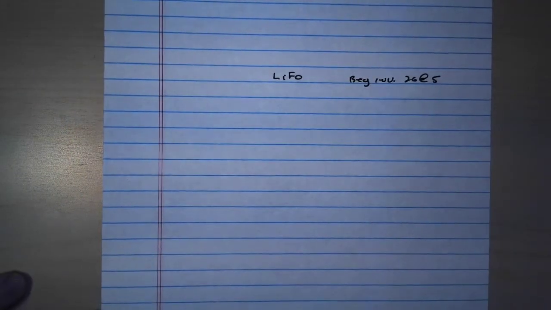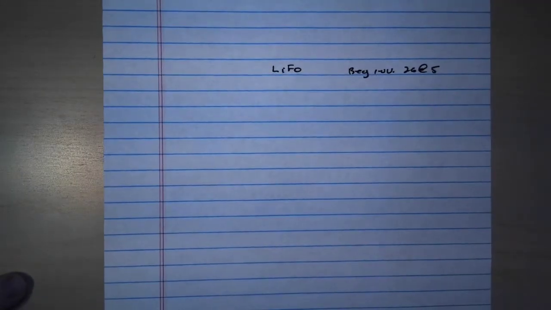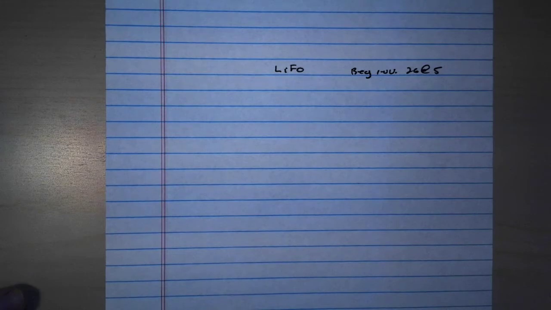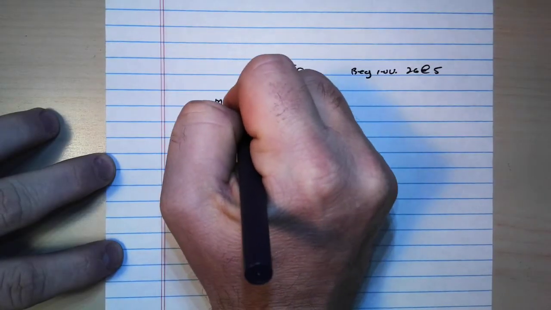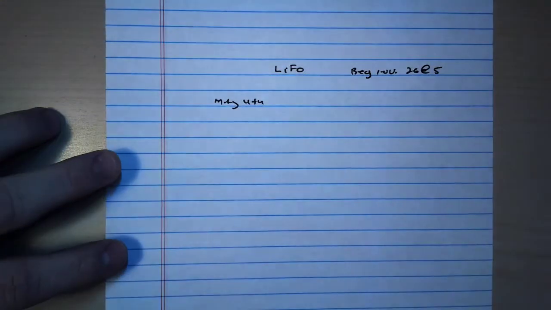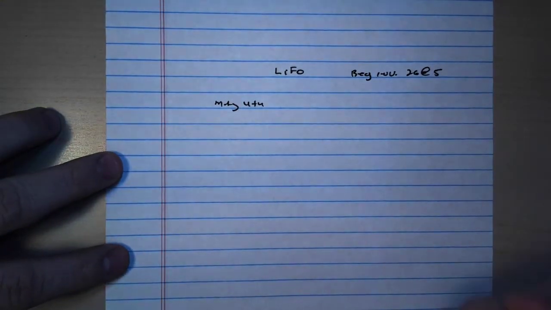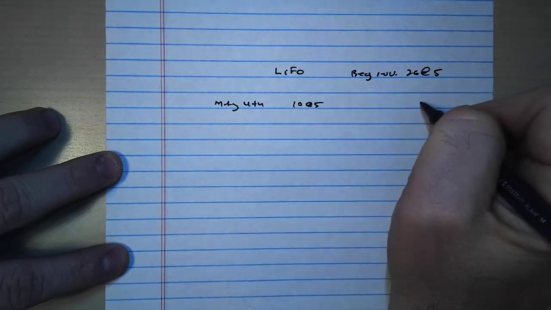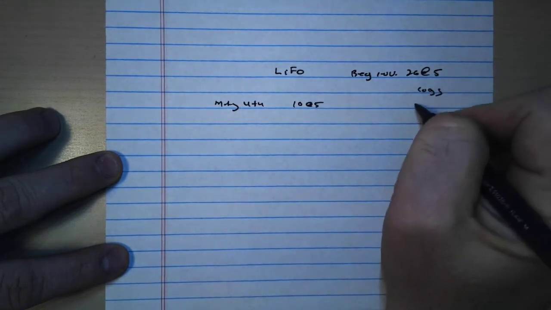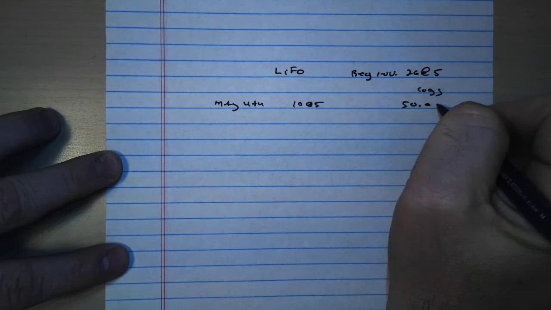Well, let's go through the problem. We can talk about that later. LIFO, we have beginning inventory at 26 at 5. That's the same as the last problem. And then on May 4th, we had that sale. And we just do the same thing again because that's all we have. So 10 at 5, cost of goods sold is going to be $50 for this one.